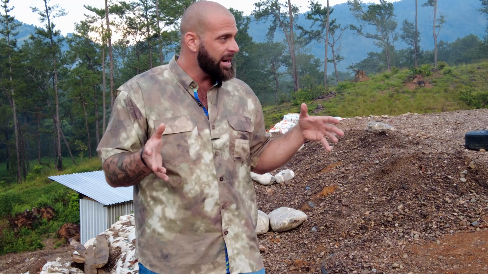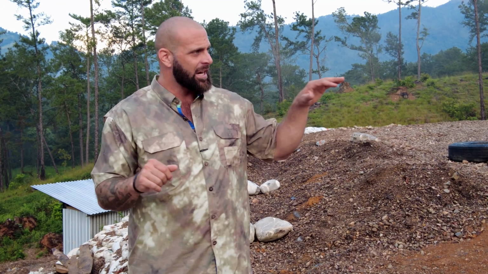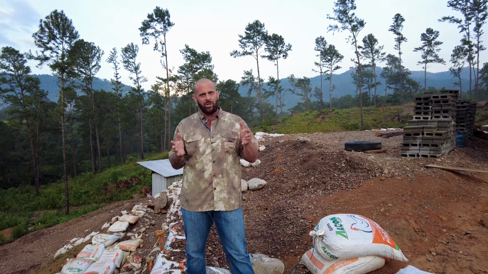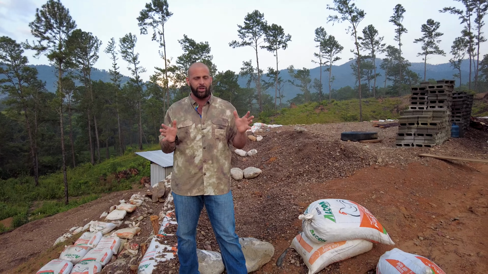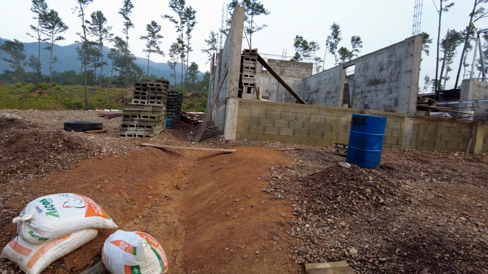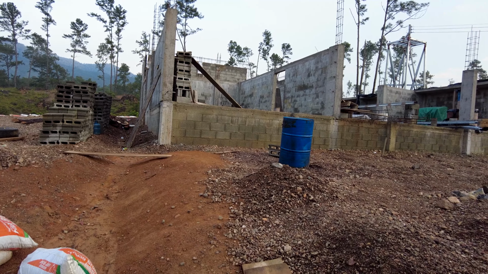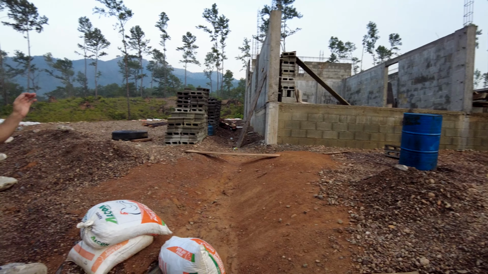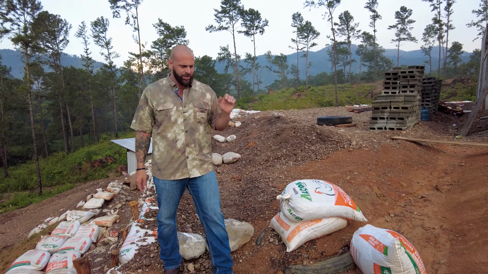Now, the reason that we're having to do all this is because this was a mountaintop right here. And if you haven't seen the early video, the first video of building my dream shop, we leveled this and took about 6 feet or 8 feet or 10 feet in certain areas off of the top of this mountain with a bulldozer. Now, this is what we're doing to protect the terrain.